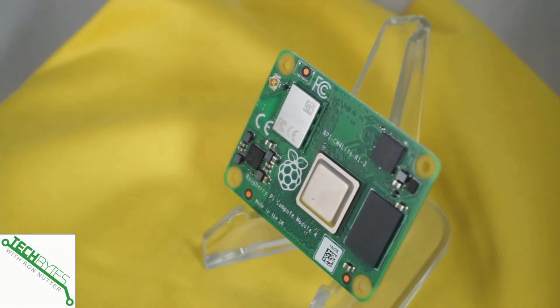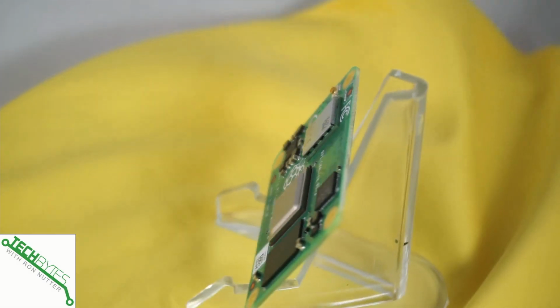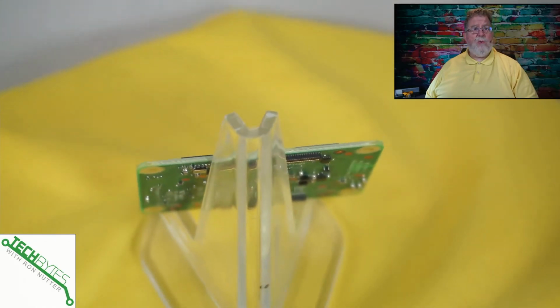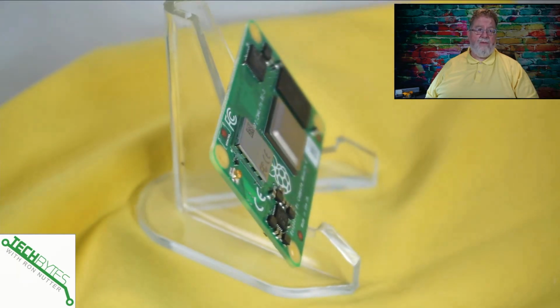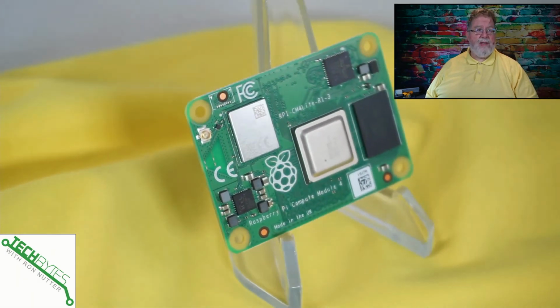So the items that we're going to be using in this particular video are the Compute Module 4. Now, this is the one without Wi-Fi on it, because that was the first one I could get my hands on. So I'm going to continue to move forward with that one. I've also got one with Wi-Fi now, so we'll be taking this one step at a time.